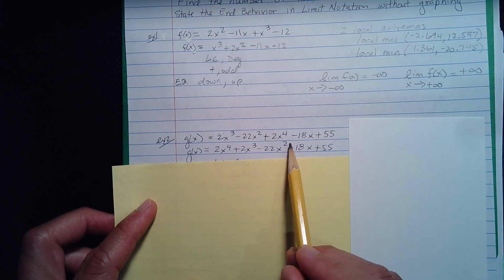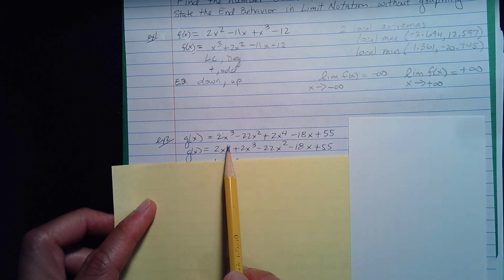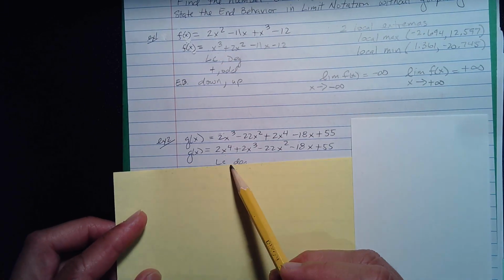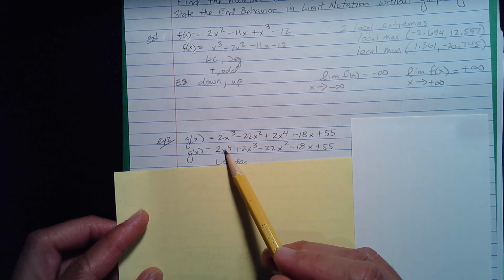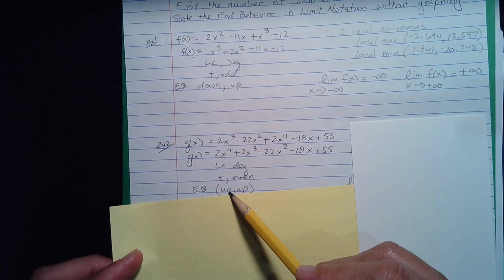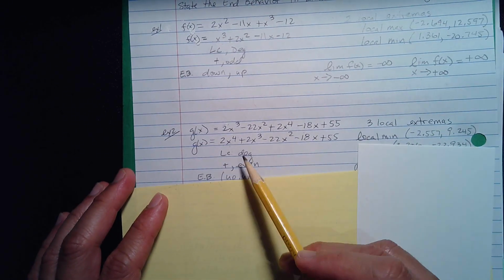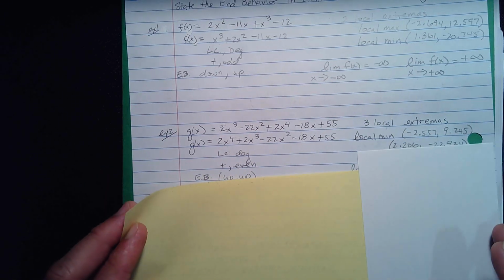Again, let us put this in standard form, highest degree first. So 4, 3, 2, 1, 0. Now just by looking at this, look at the leading coefficient and its degree. We have a positive even. If it's a positive even, it's going to be an up end behavior. And if the highest degree is 4, that means there are 3 curves, 3 local extremas.